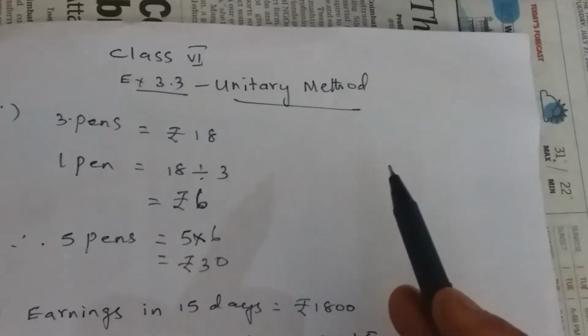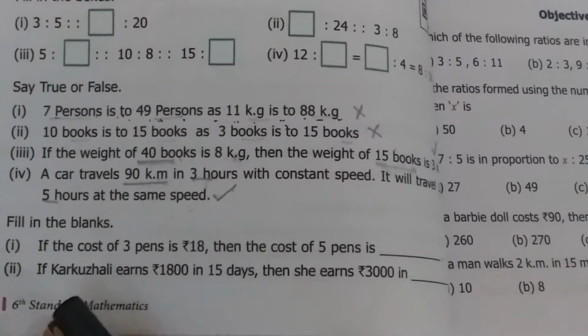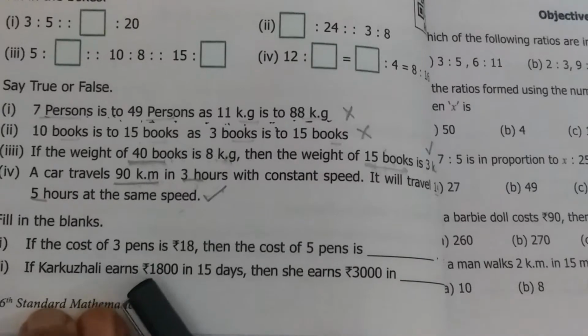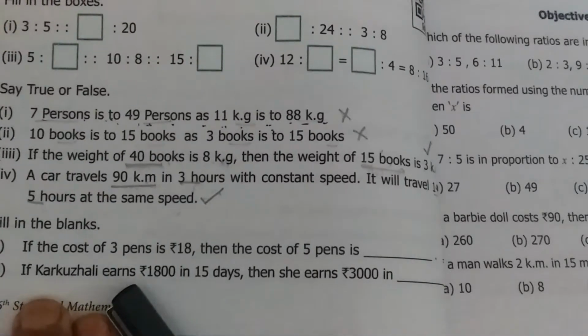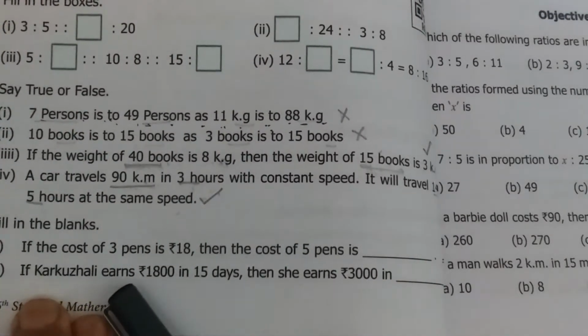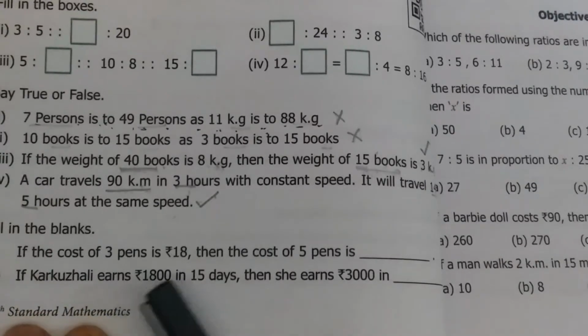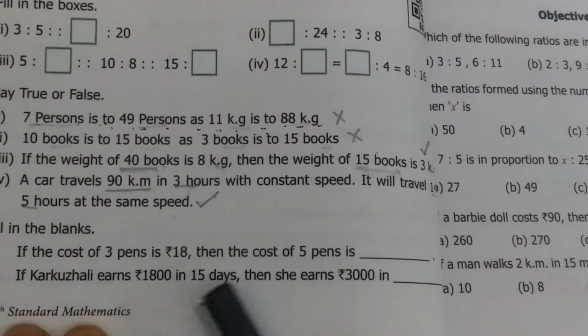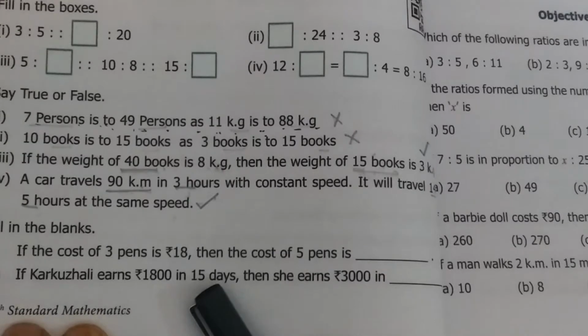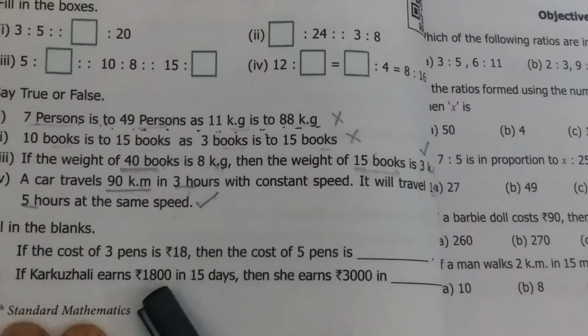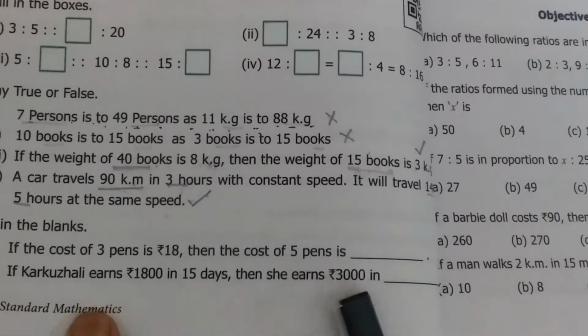Okay, now we'll move on to the second one. If Karkujali earns. Karkujali is the name of a girl. Earns means she's getting a salary, some money for the work she does. The pay she is getting is rupees 1,800 in 15 days. For 15 days of work she gets 1,800 rupees. Then she earns rupees 3,000 in.